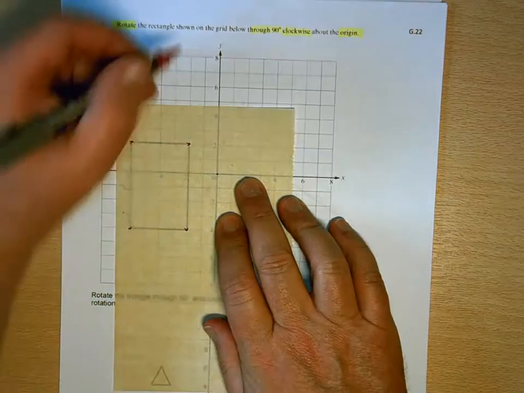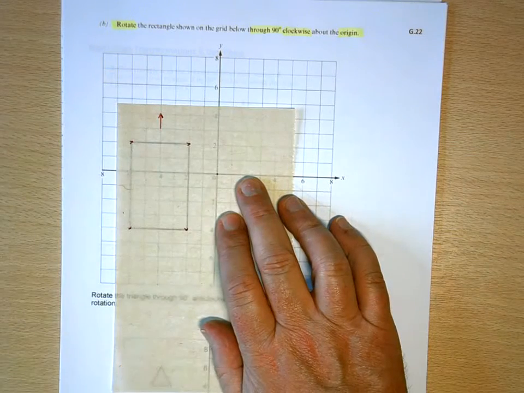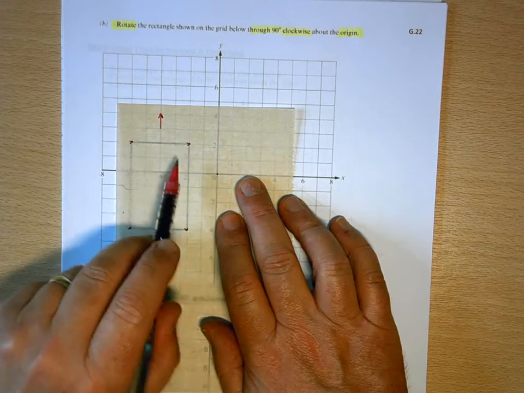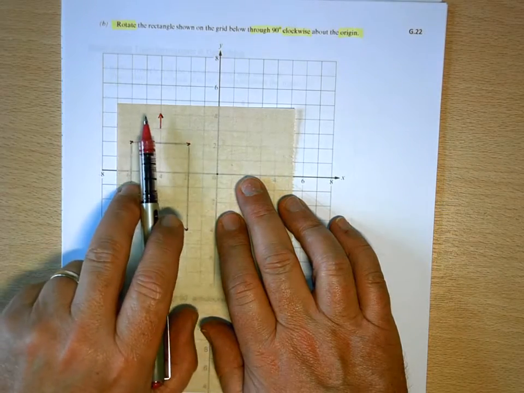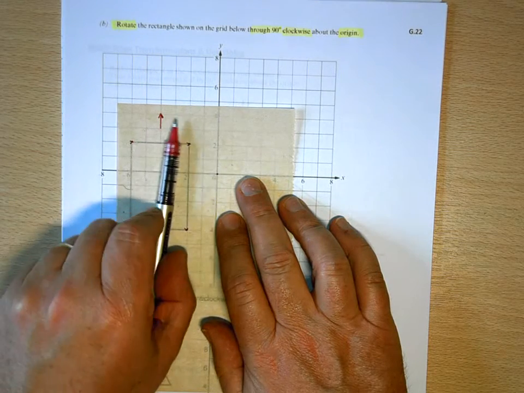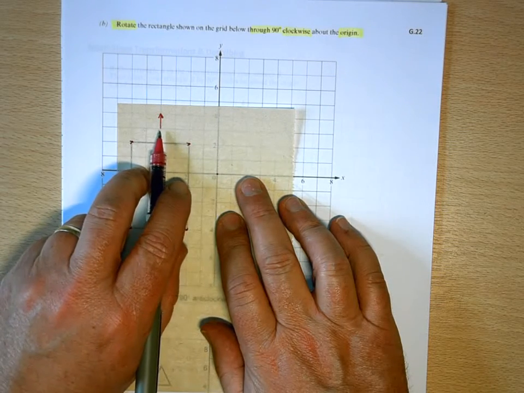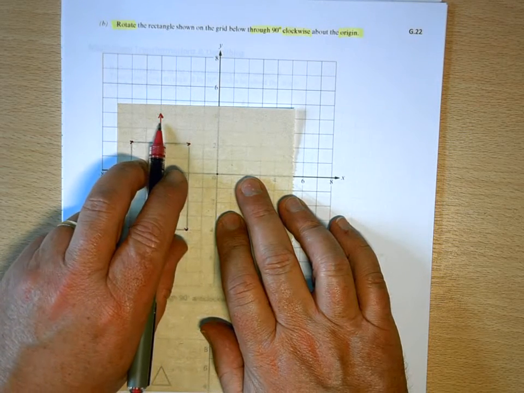Draw a little arrow going up your page and figure out when that turns 90 degrees clockwise. So 90 degrees is quarter of a turn, clockwise is in that direction. So when I finish my rotating, this arrow is going to be pointing in that direction.